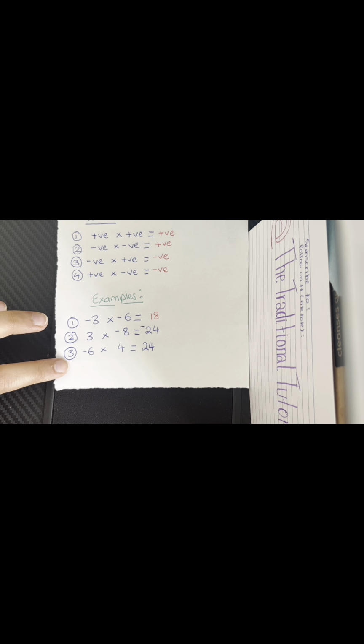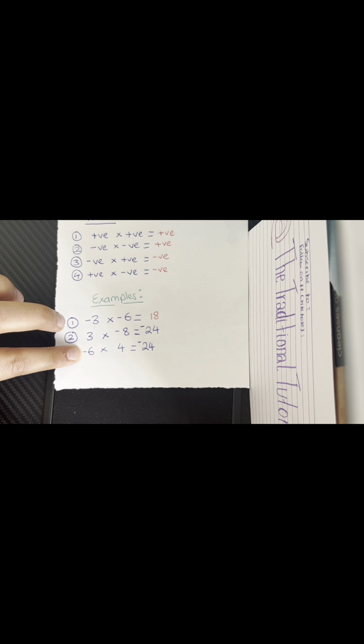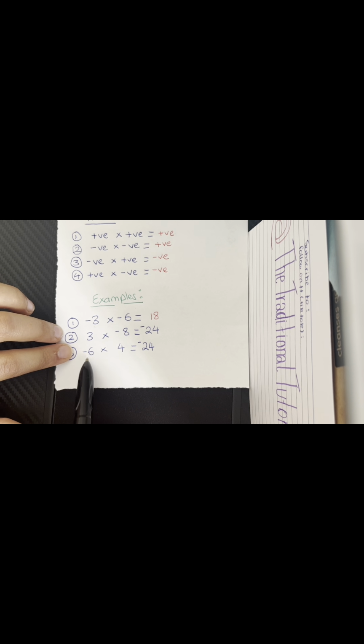And then thinking about, okay, I've got two different signs, so my answer should still be a negative again because my signs are different. The order in which your signs appear in the question doesn't really matter. I've started with a negative here, and then I've got a positive, whereas in the previous one I started with a positive, then I had a negative. But because they're different, I would still get a negative answer.